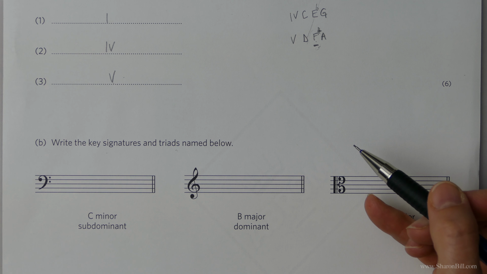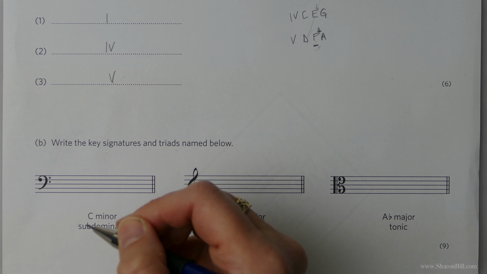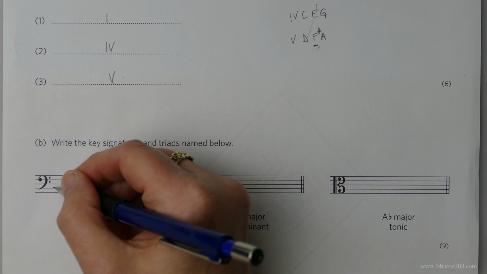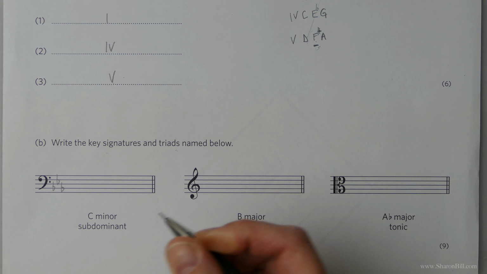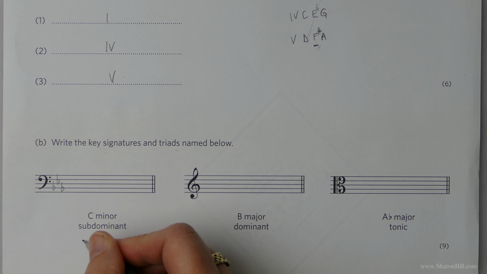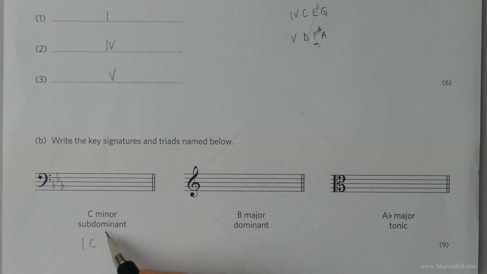And so C minor is related to E flat major. It has a key signature of B flats, E flats and A flats. In the bass clef, we'll position those. Now in C minor, of course, chord 1 is based on C, but we want the subdominant, which is chord 4. 1, 2, 3, 4.